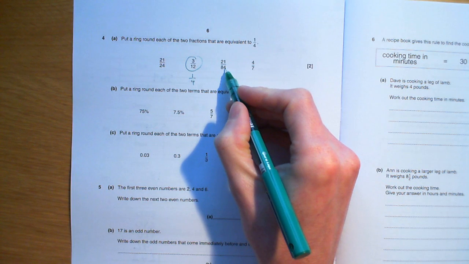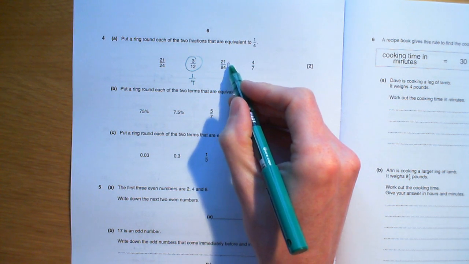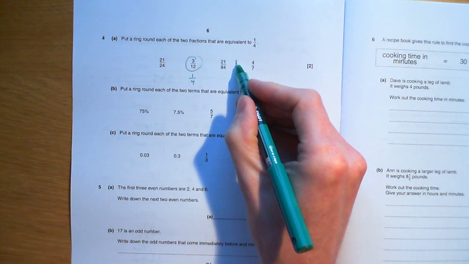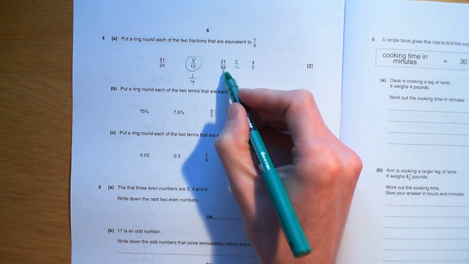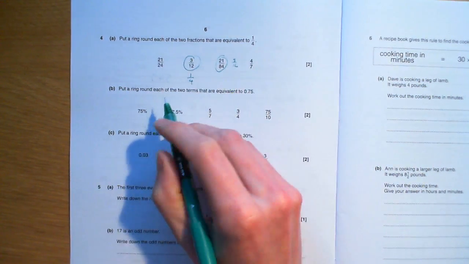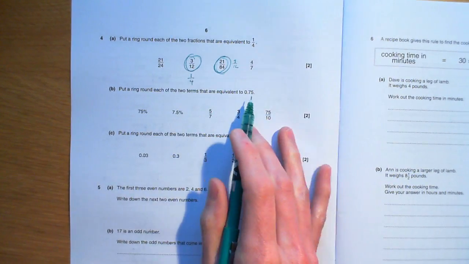21 and 84. I can divide those first of all both by 7. If I wanted to, it would give me 3 over 12, which I've already identified. So that is the same. But also I can see that 21 times 4 will give me 84, so that must be 1/4 as well. The last one isn't going to work. That's my 2 there, just make sure it's nice and clear for the examiner.